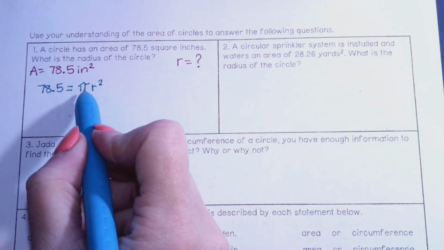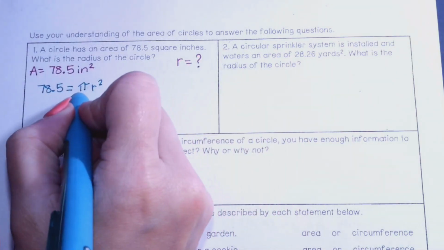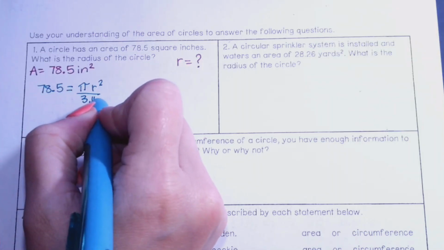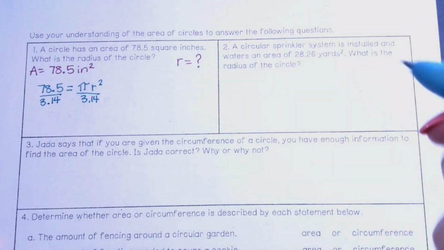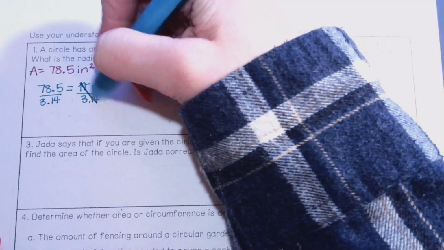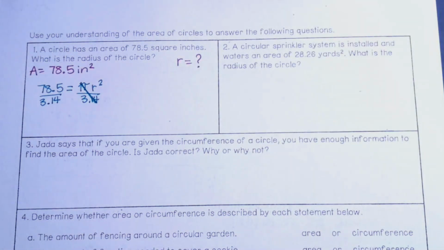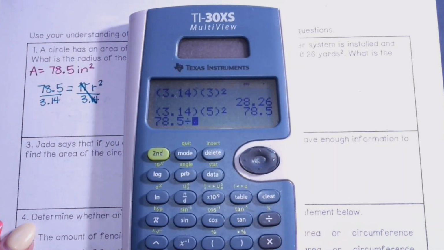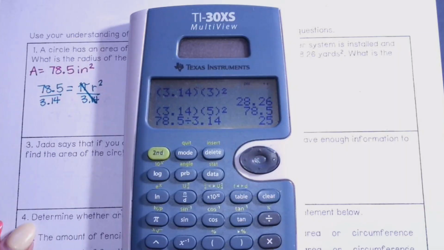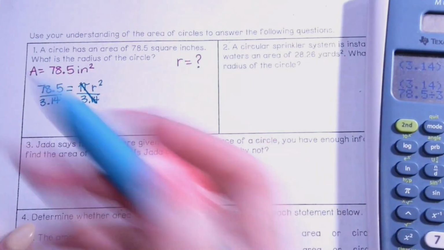We need to divide by pi, and the value that we always use for pi is 3.14. So we're going to divide by 3.14 on both sides. And we're going to cross out pi and 3.14 are crossing out. No, they're not technically equal. We are using an approximation, so it works the same in this instance. So we're going to do 78.5 divided by 3.14, and that gives us 25.